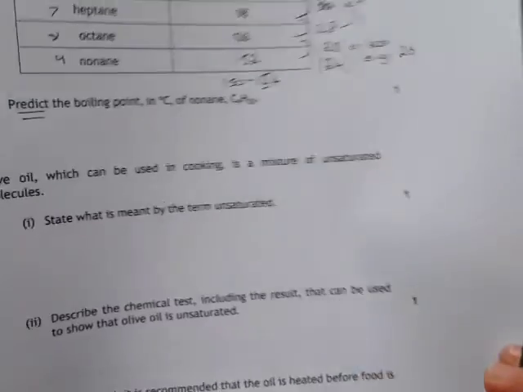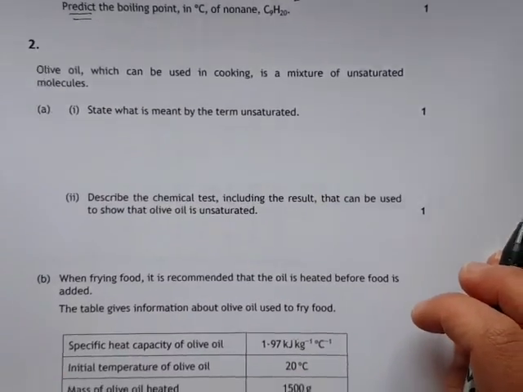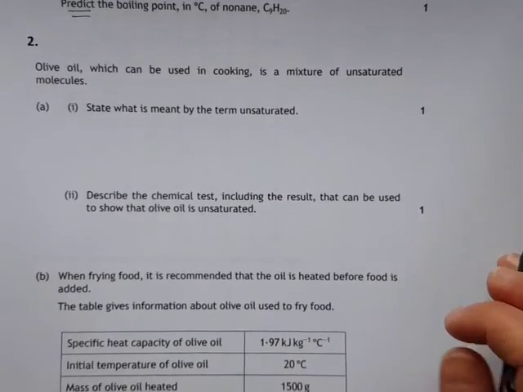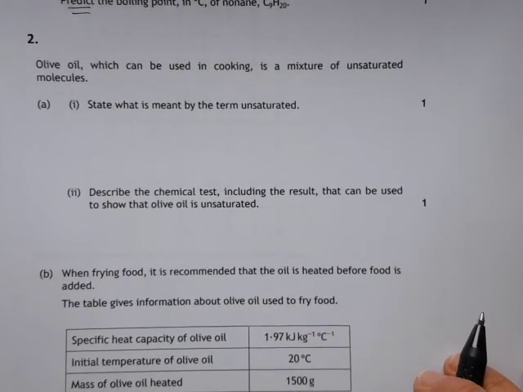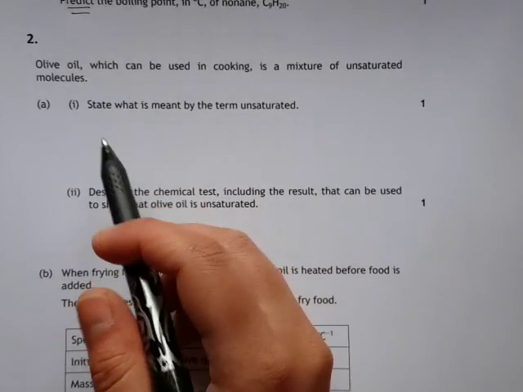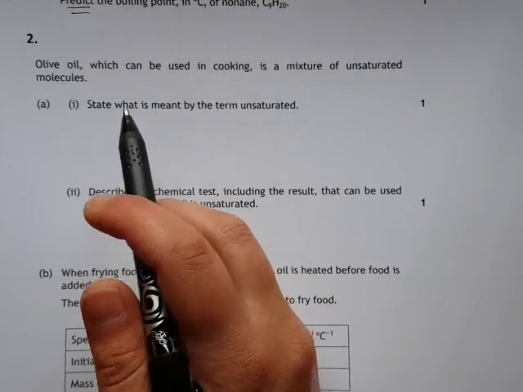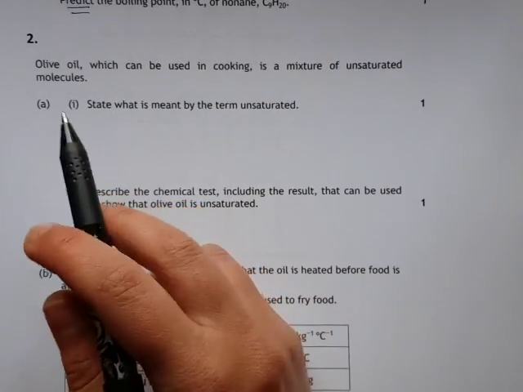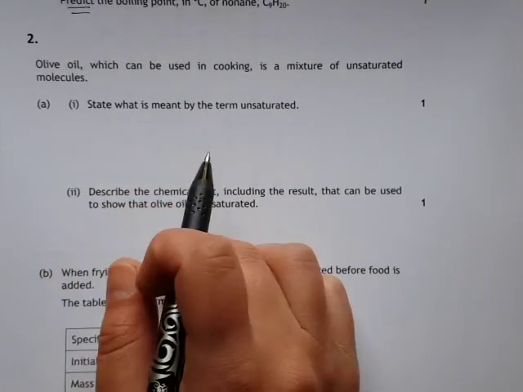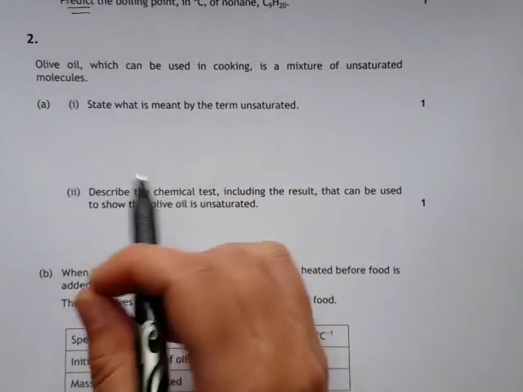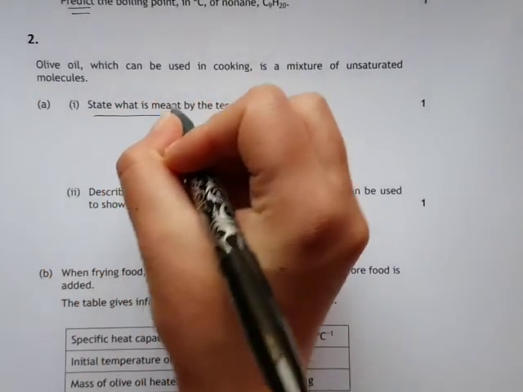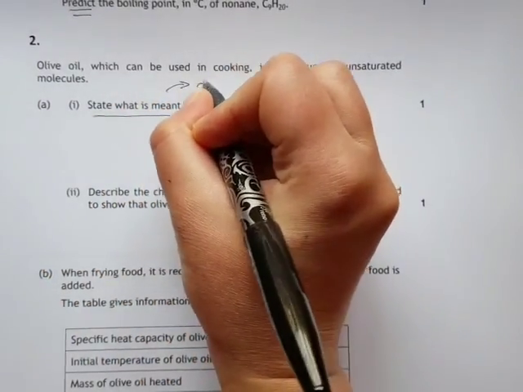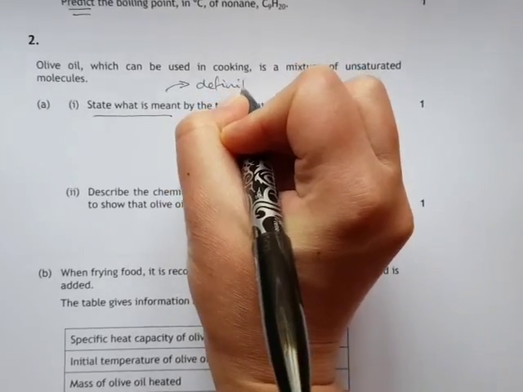Okay, question 2. Olive oil, which can be used in cooking, is a mixture of unsaturated molecules. State what is meant by the term unsaturated. Now, this might be my fault here, because I think a lot of you gave a definition that made sense but wasn't really the exact definition. You said what was meant, but really we're looking for a chemistry definition which is slightly different to what a lot of you said.